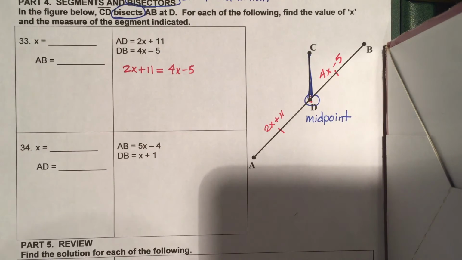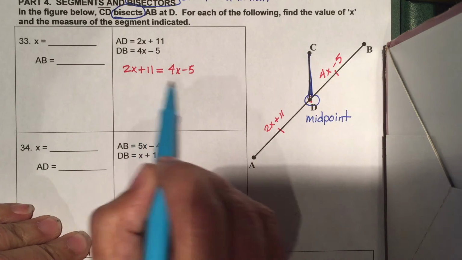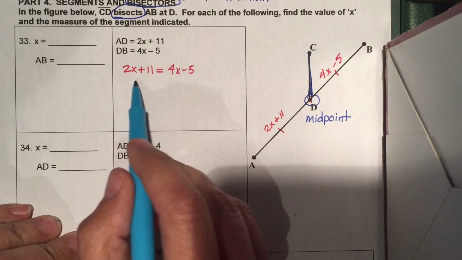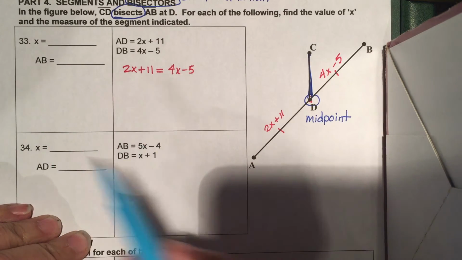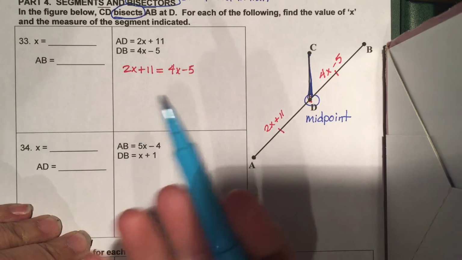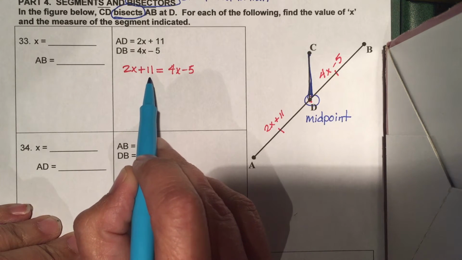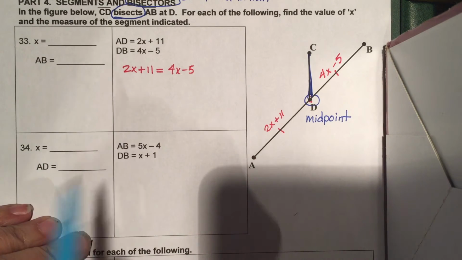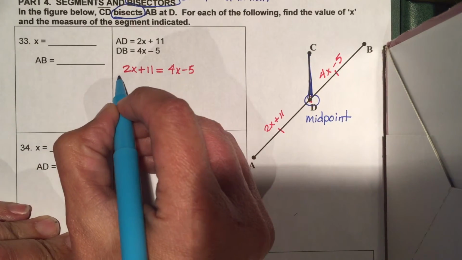So let's move back to this and let's solve for x. So I want to get all the variables on one side and all the constants on the other. That's what we call the numbers that don't have variables. They're constants because they're always constant. They don't change. Variables are called variables because they vary. X could change. Variables represent values that could change. Constants, 11 will always be 11. It's going to constantly be 11. Negative 5 or 5 will constantly be 5. It will never change.